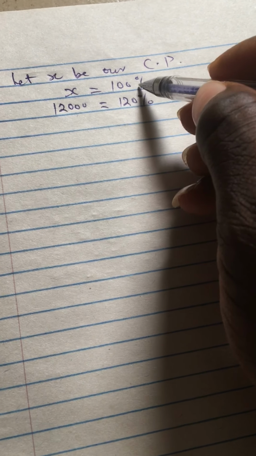Good. So we just do simple cross multiplication. So 100% times 12,000, you get 12,000. So 12,000 equals, when you multiply 120% times x, you get 1.2x.